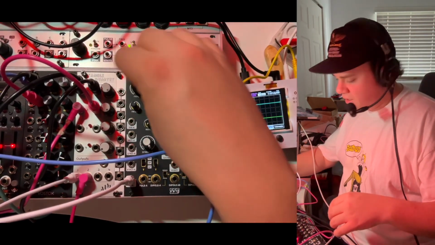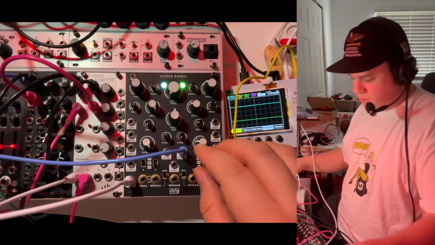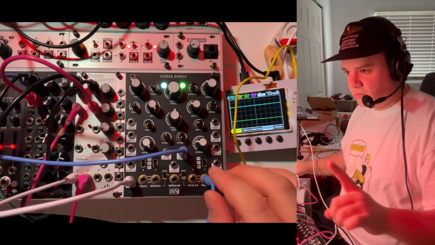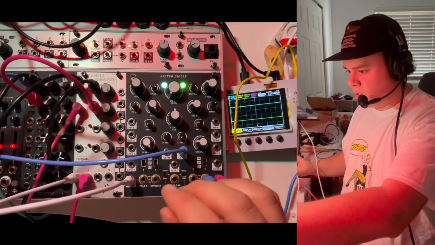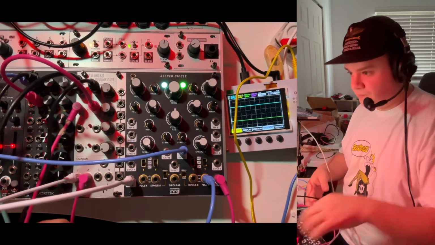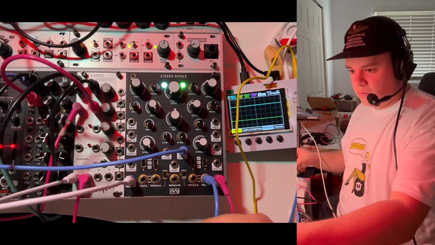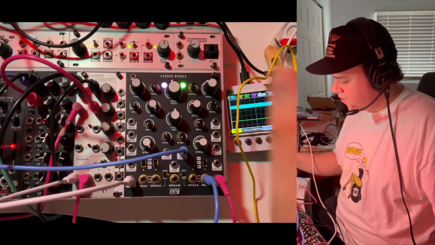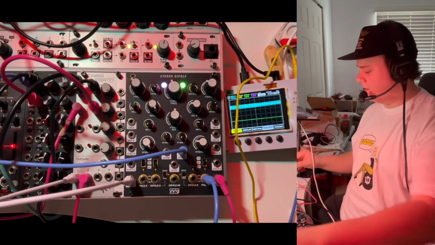And then we're not hearing anything because... I'm not sending the sequence? No, I am. What's missing? Like, we're sending a pitch. We got audio going into that. We're sending it gates. That's the missing part. Okay.